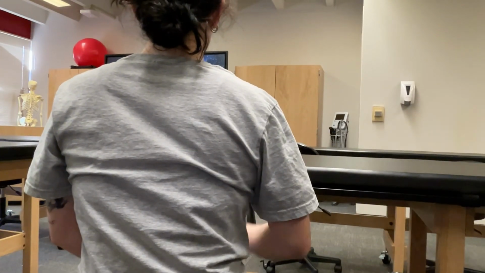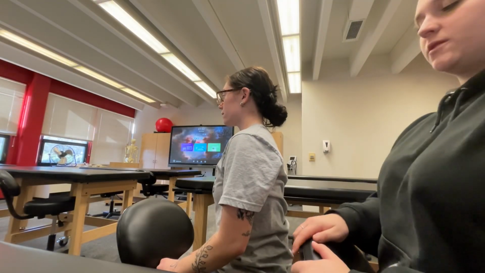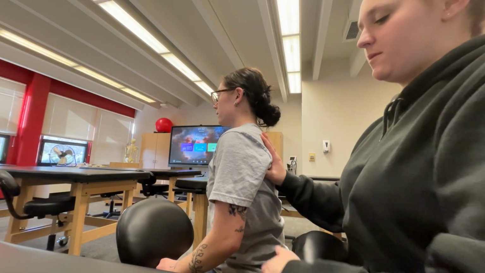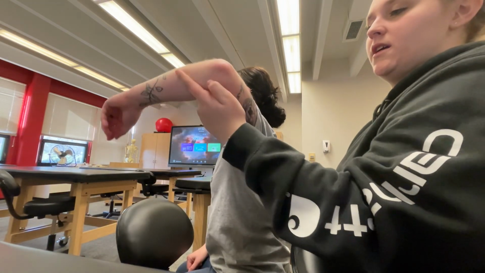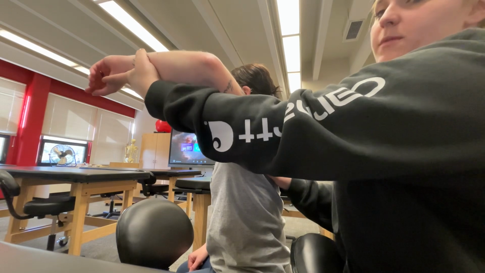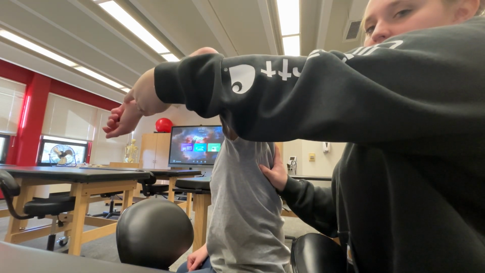Do it again. Okay. To stretch this muscle, I'm going to stabilize the scapula, abduct her arm, and do a little bit of internal rotation and press down.